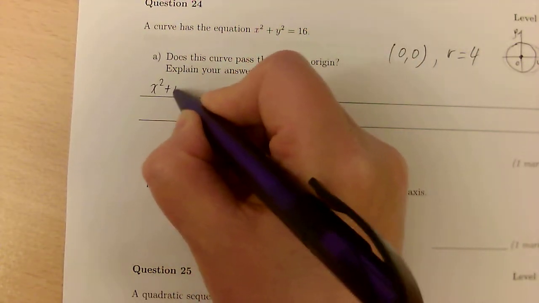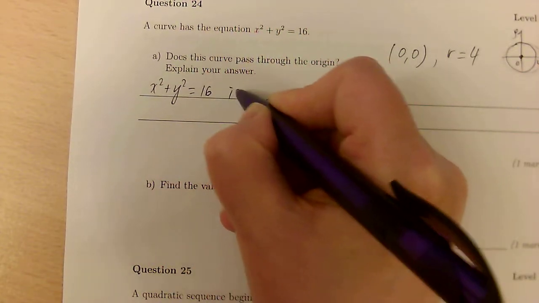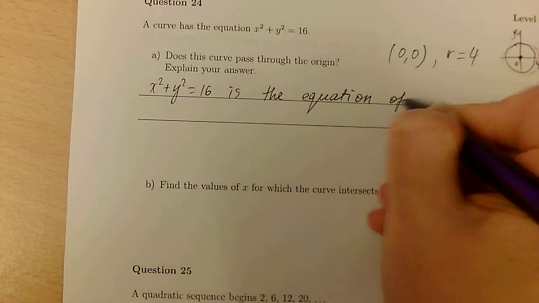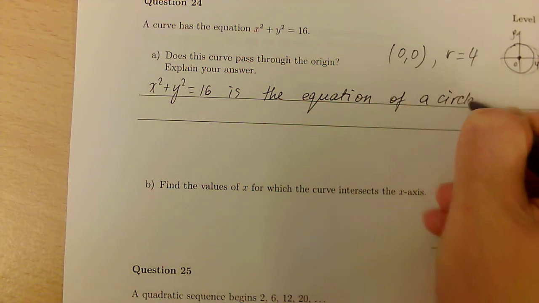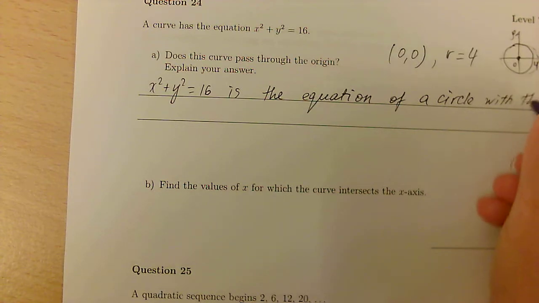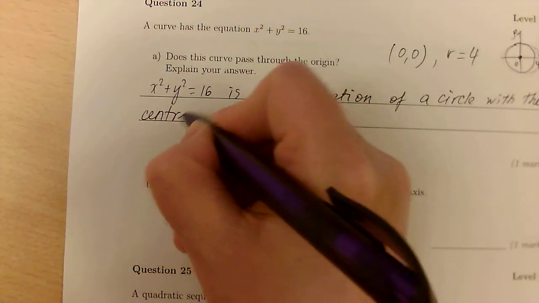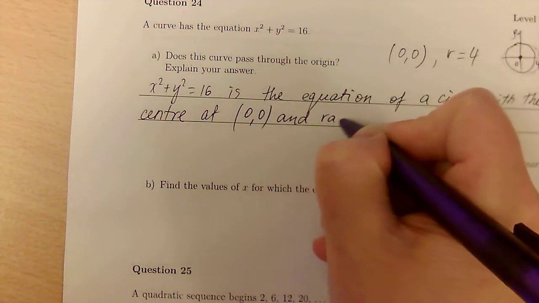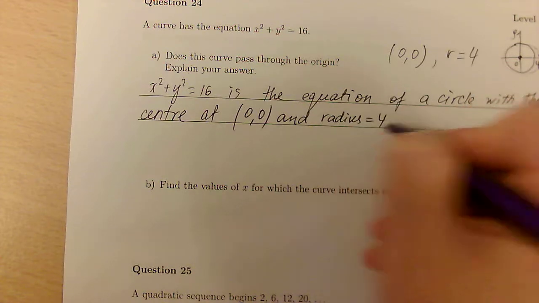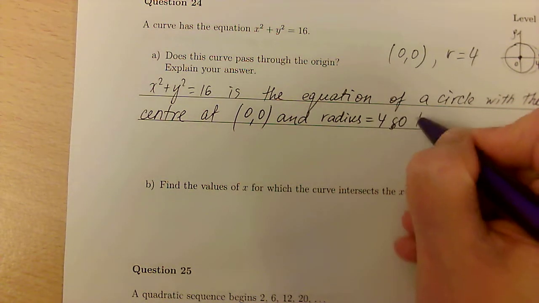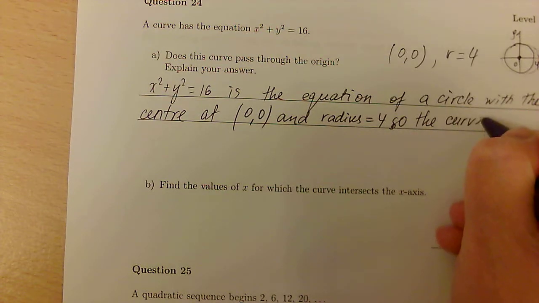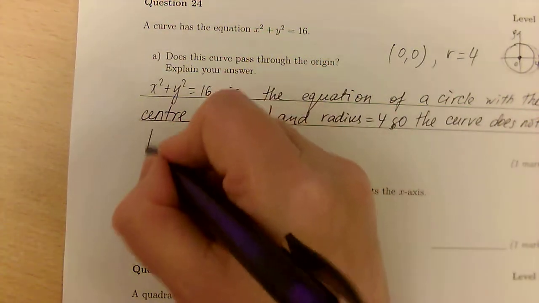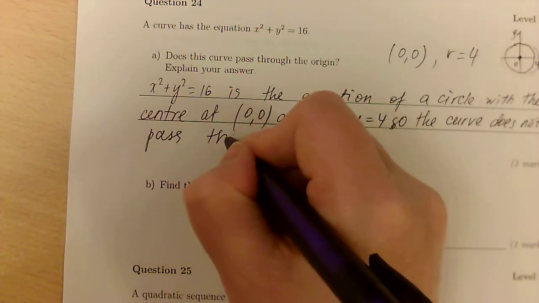x squared plus y squared equals 16 is the equation of a circle with the center at (0, 0) and radius equals 4. So the curve does not pass through the origin.